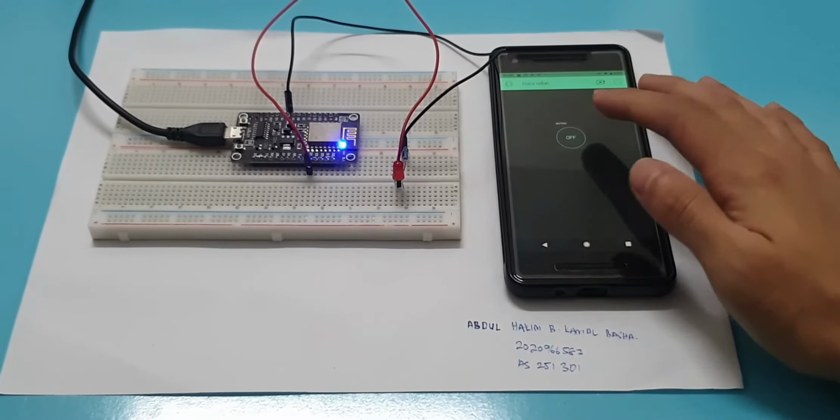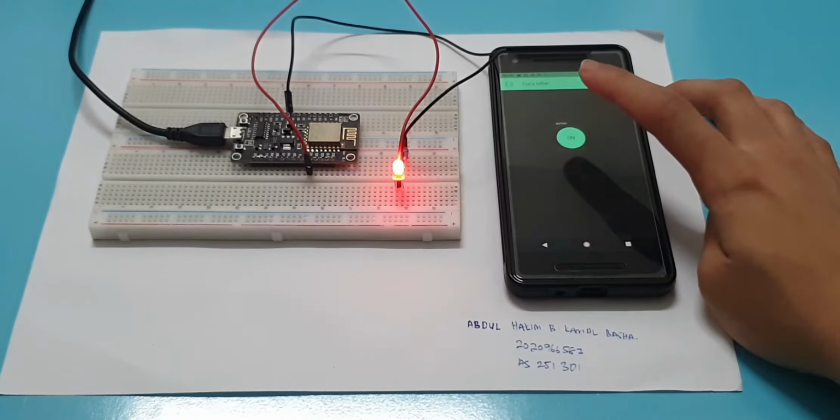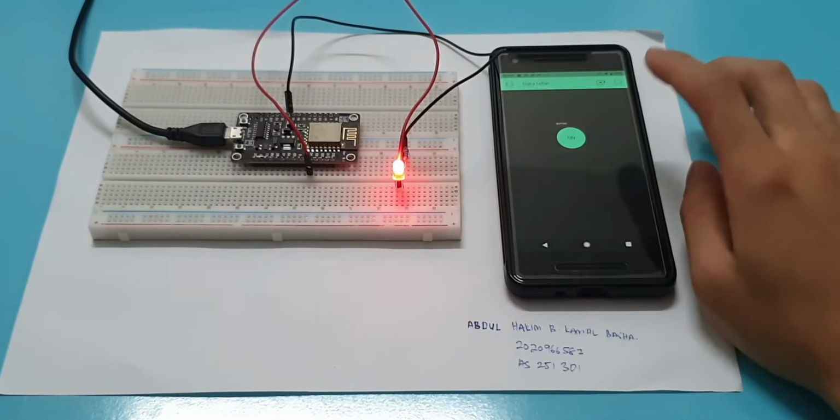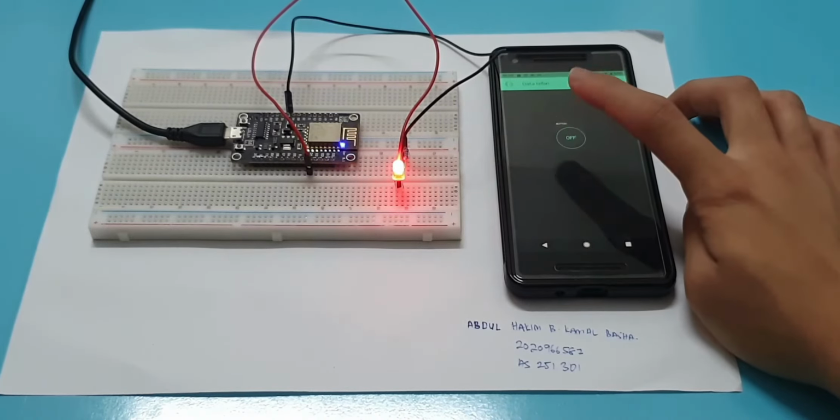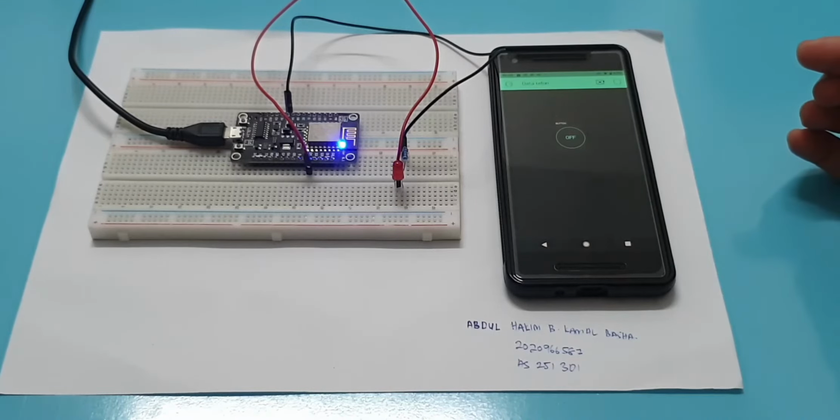When I press the button, the LED will light up. When I turn it off, the LED will turn off.